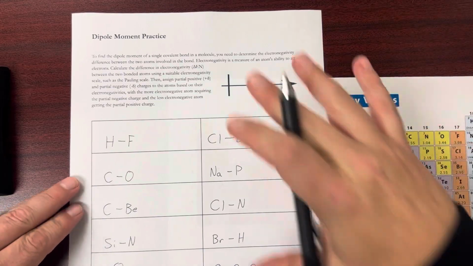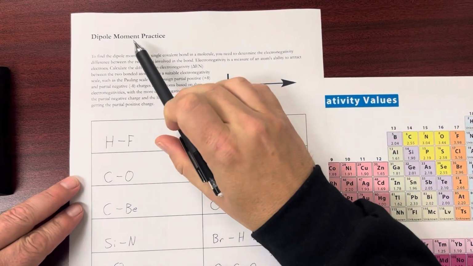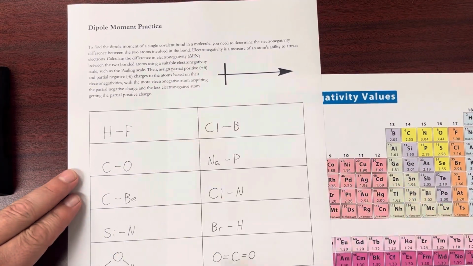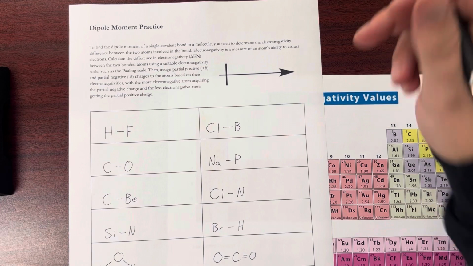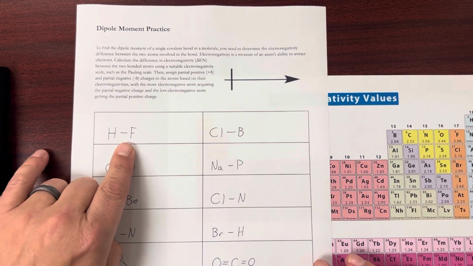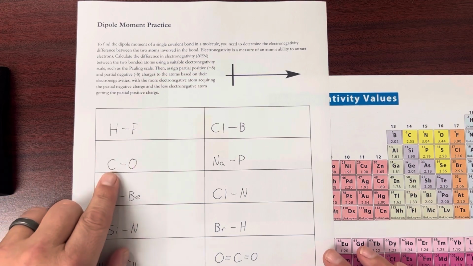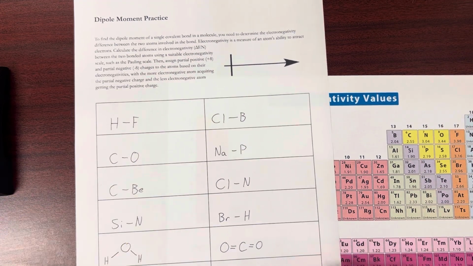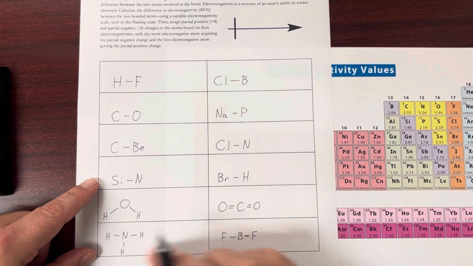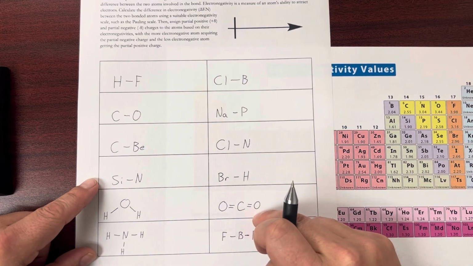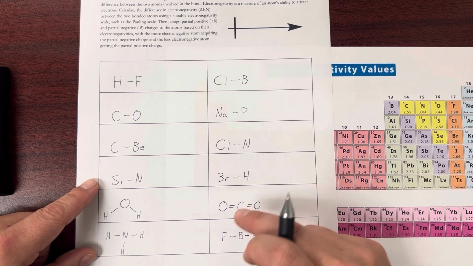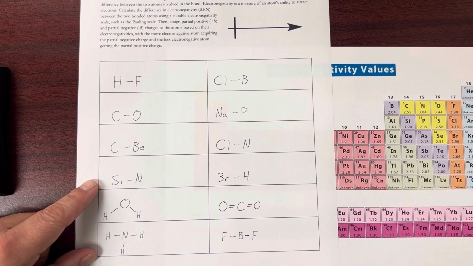Good morning. I'm going to go over this worksheet, Dipole Moment Practice. What we have down here are a number of atoms bonded together, right? Hydrogen bonded to fluorine, carbon bonded to oxygen. And then the bottom half of it has multiple bonds. It's compounds that have bonds between several atoms, 3 or more.